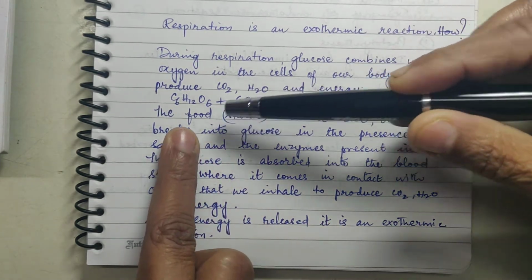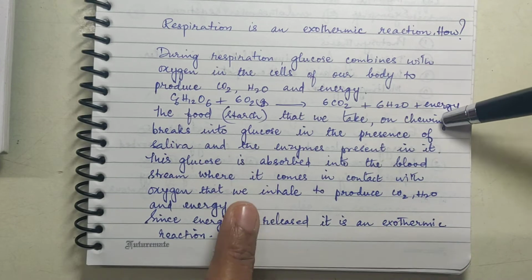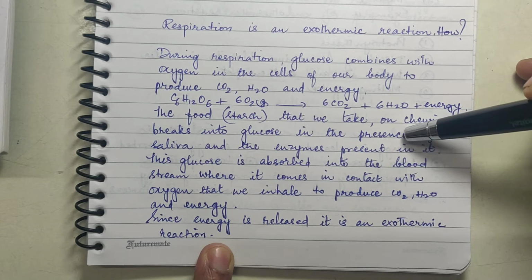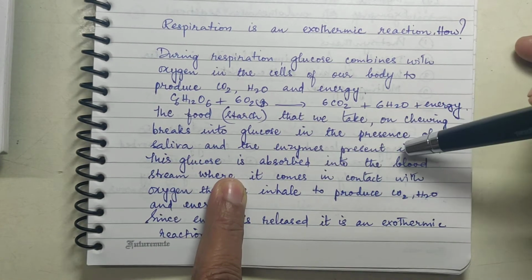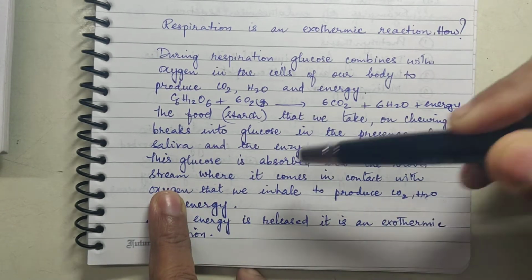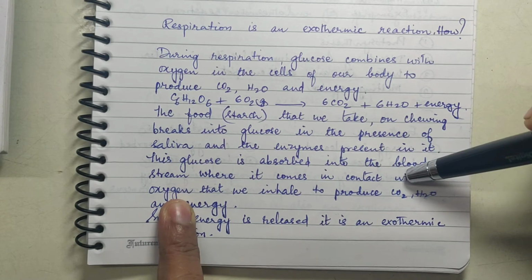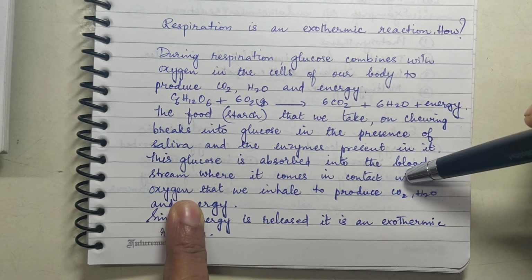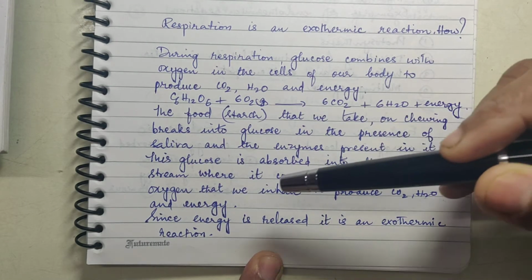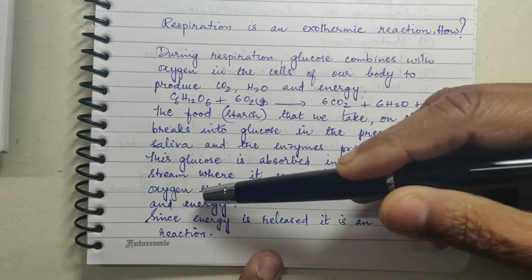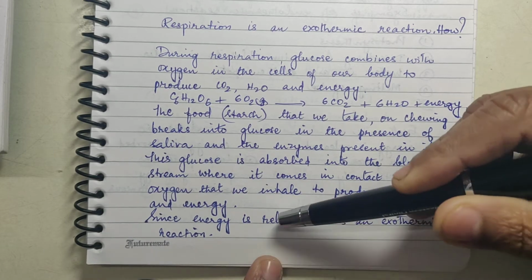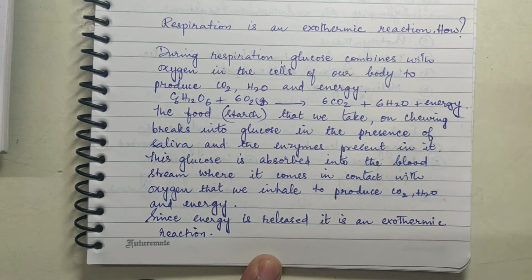Now what happens here? The food, that is starch that we take, on chewing, when you chew it in your mouth, it breaks into glucose in the presence of saliva and the enzymes present in the saliva. Okay. Now this glucose is absorbed into the bloodstream where it comes in contact with oxygen. Bloodstream में जो oxygen है उसके साथ combine होके it will give you carbon dioxide and water. Okay. So it comes in contact with oxygen that we inhale to produce carbon dioxide, water and energy. Now since energy is released in the process, it is called as an exothermic reaction.